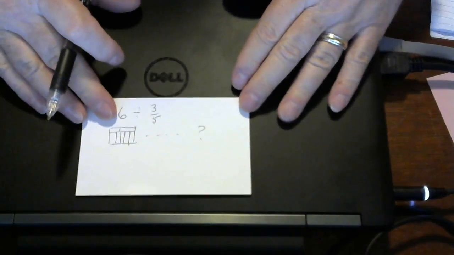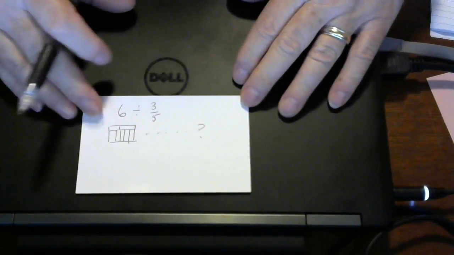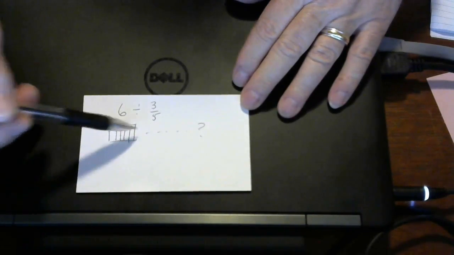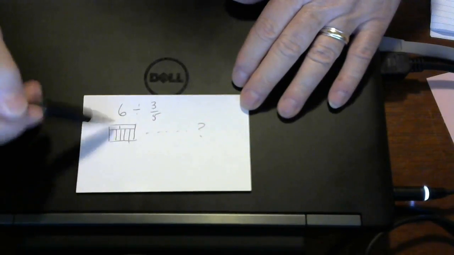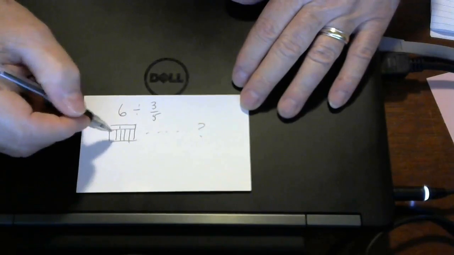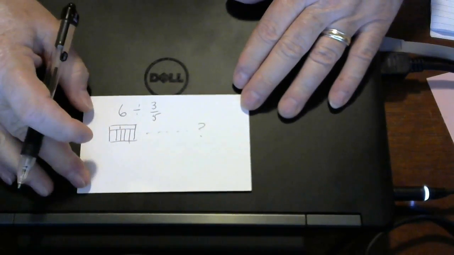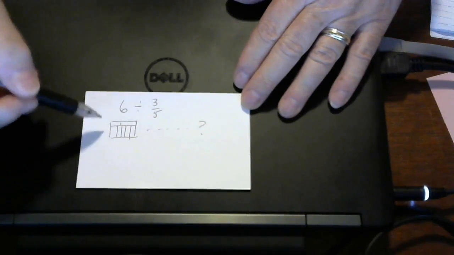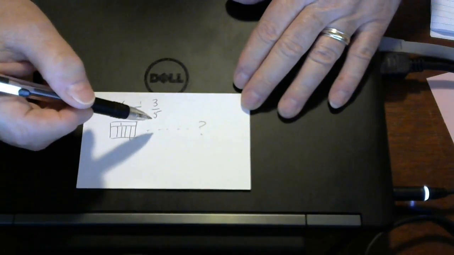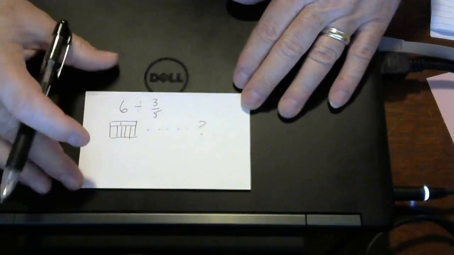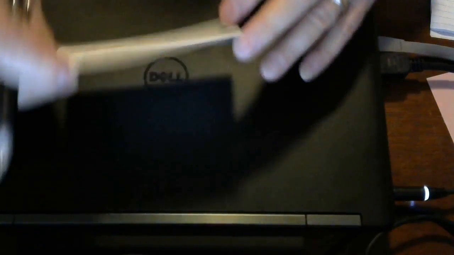Their model can get a little bit problematic when we end up with a problem like this, 6 divided by 3/5. So do we draw 6 of the big squares and cut it up into fifths and try to count 3? What is the way to do that? And students can spend so much time trying to think their way through that problem that when they get to the end of the problem, they could be confused.